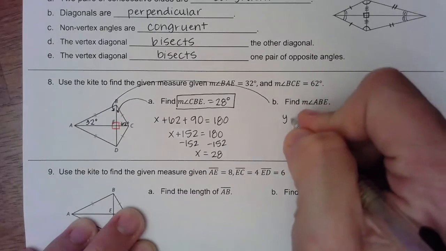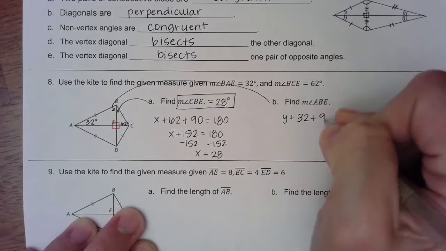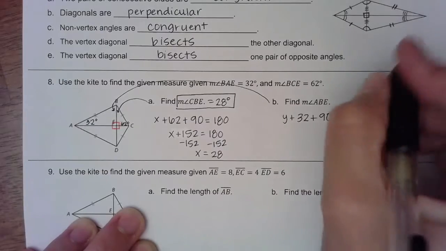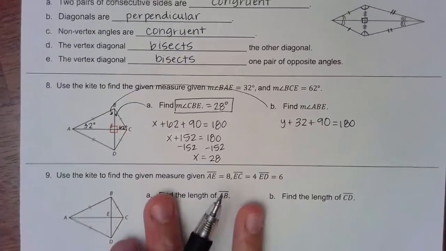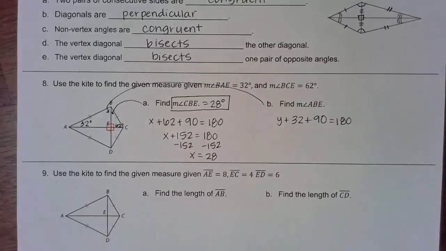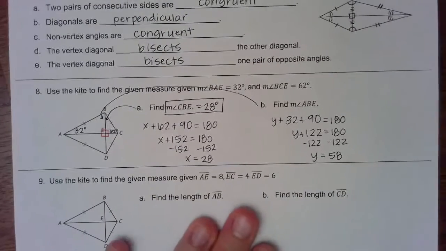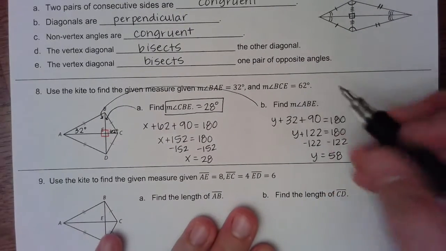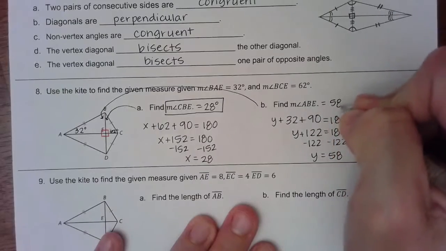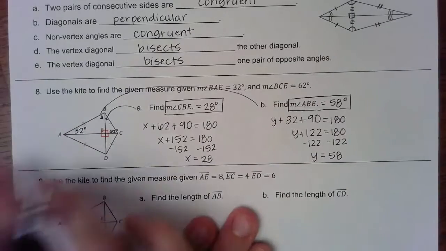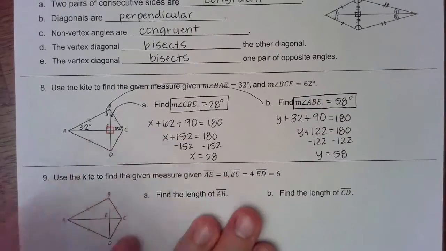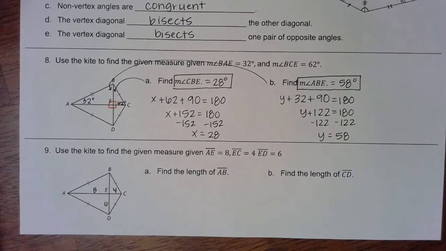I'll say the angle I don't know, plus 32, plus the 90 in the middle because it's a kite, so the diagonals are perpendicular. I know that in this little triangle, those have to add up to equal 180 degrees, and so I'll solve that for y. And so when I solve that one for y, I'll get y equals 58 degrees, which means that the measure of angle ABE is equal to 58 degrees. So even though it's not a triangle, you're using properties of triangles to help you solve to find the missing angles in the kite.